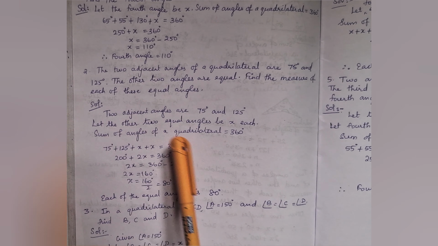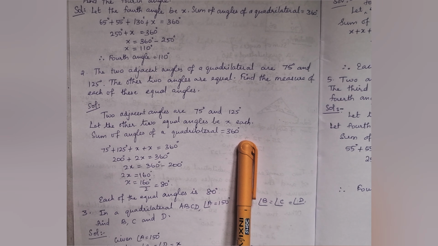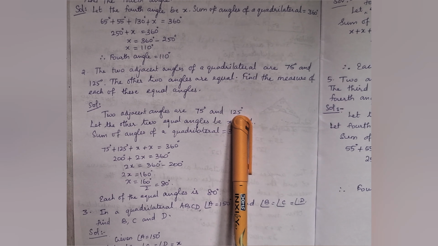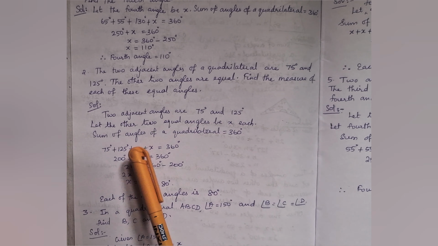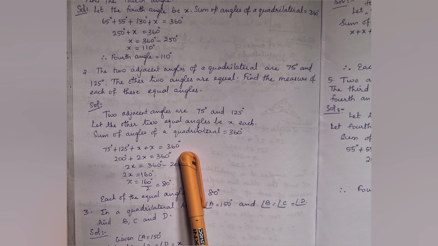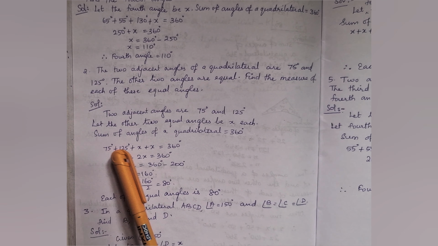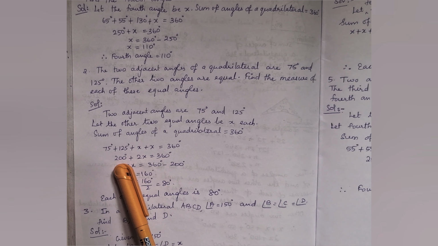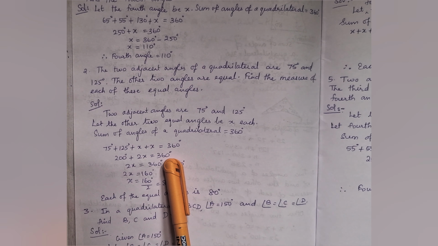We already know the sum of angles of a quadrilateral is equal to 360 degree. Now the four angles are 75, 125, x and x. So add all these four angles and equate to 360 degree. Add the numbers separately. You are getting 200. x plus x is 2x. So 200 plus 2x is equal to 360 degree.